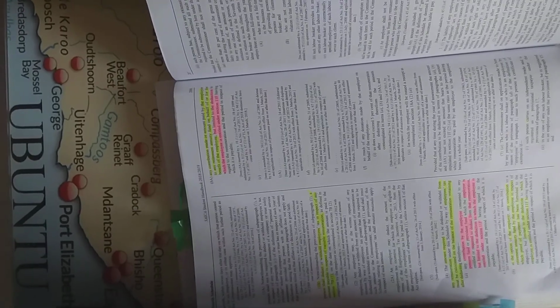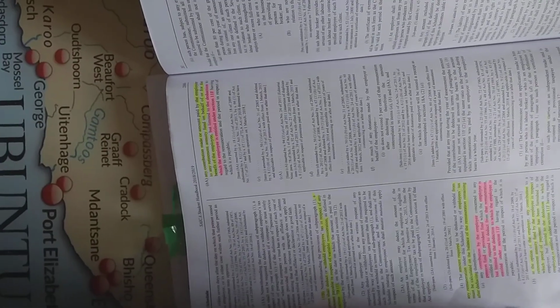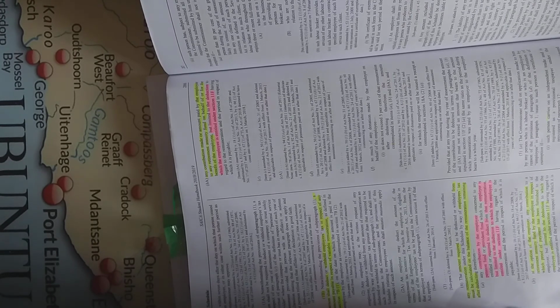Let me see if I can enhance the viewing. We can see any contribution made or amount paid by the employer to any retirement annuity fund on behalf of or for the benefit of the employee, but limited to the deduction to which the employee is entitled under section 11F. That is very, very important to take into consideration. I hope that you are following and not being left behind in terms of the items that we deduct in order to calculate our balance of remuneration.